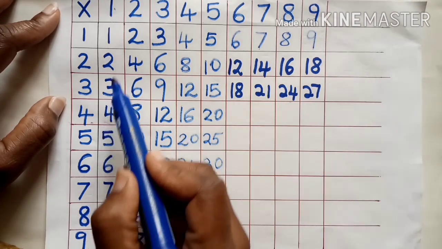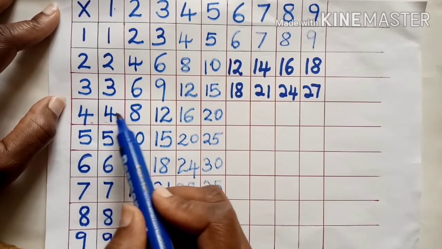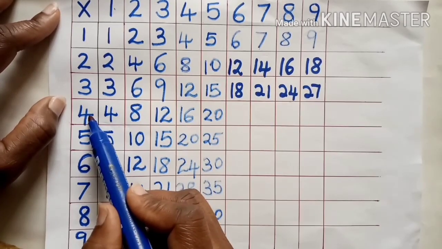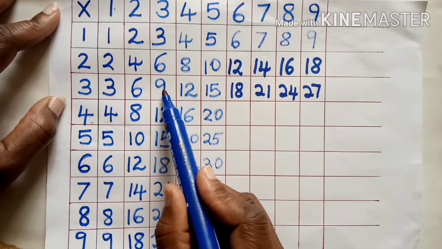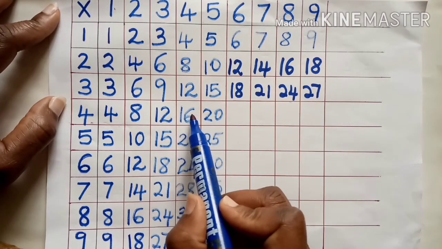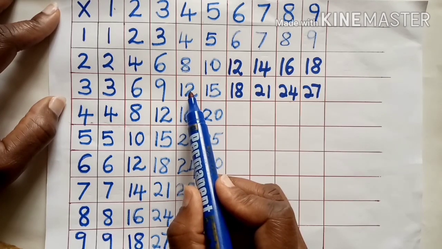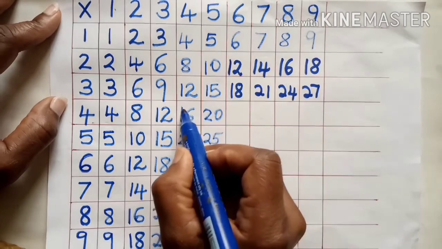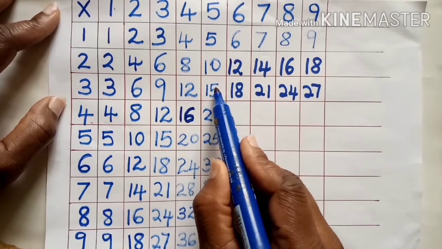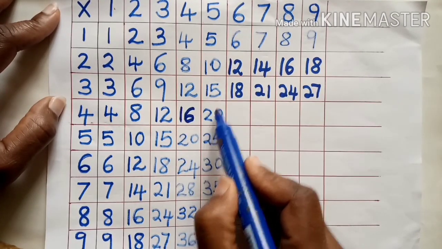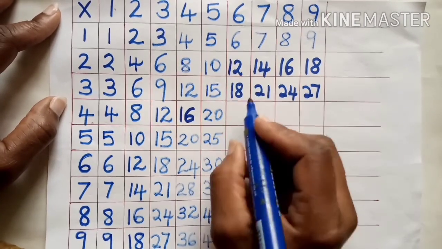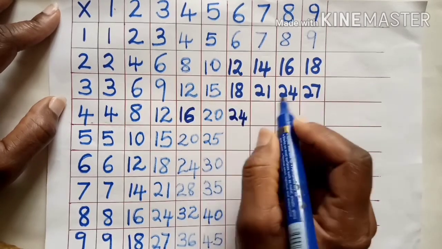Okay? 2 times 4 is 6 plus 2, 8. 3 times 4 is 9 plus 3 is 12. 4 times 4 is 12 plus 4 is 16. 4 times 5 is 15 plus 5 fingers, 20. 6 times 4 is 18 plus the 6 fingers, so we get 24.